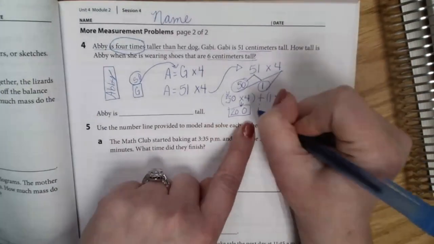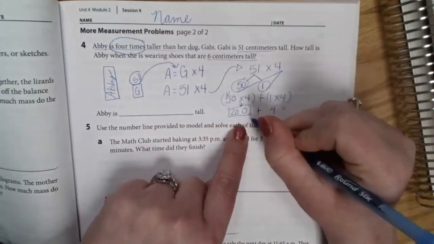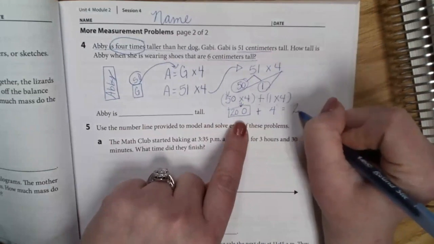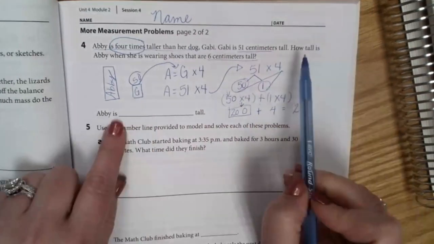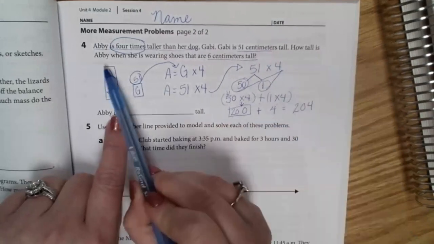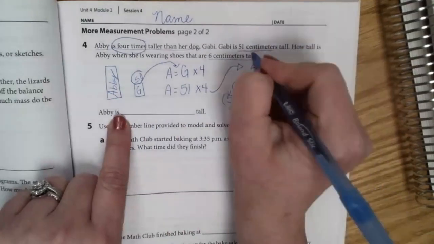Now I'm going to move on to the second one. 1 times 4 is 4. So when we add this together, the answer is 204. Now it says, how tall is Abby when she is wearing shoes that are 6 centimeters tall?